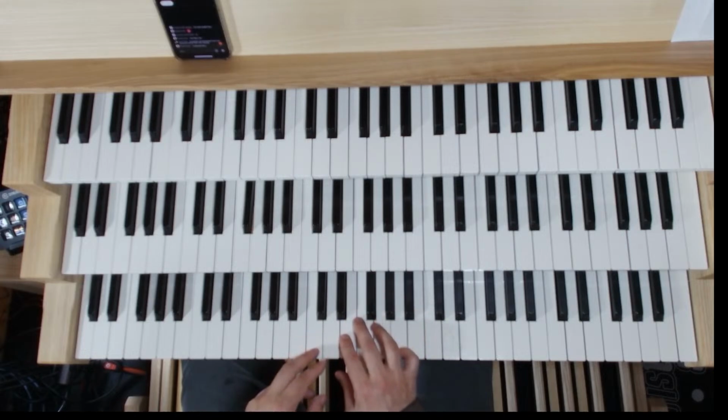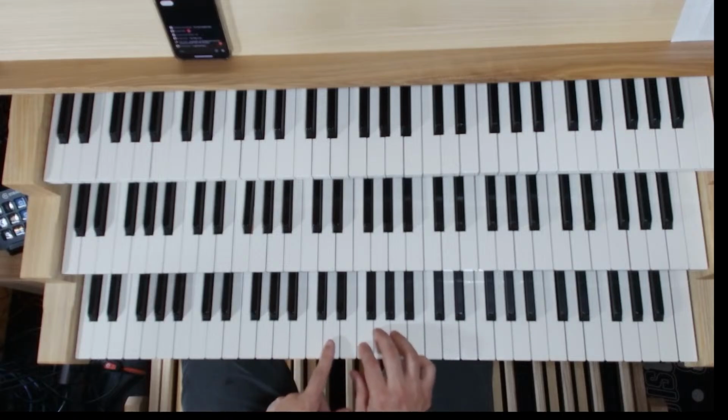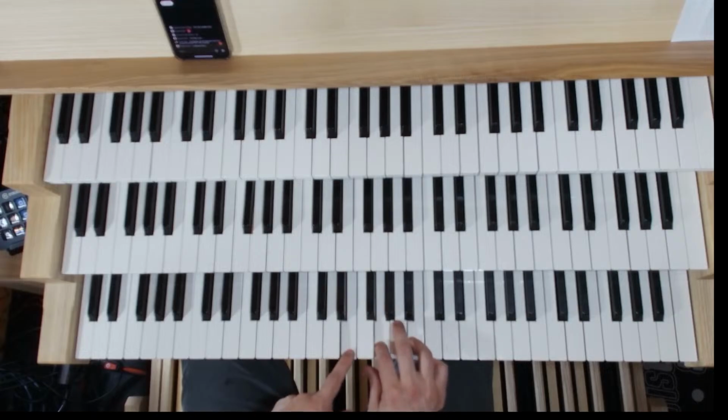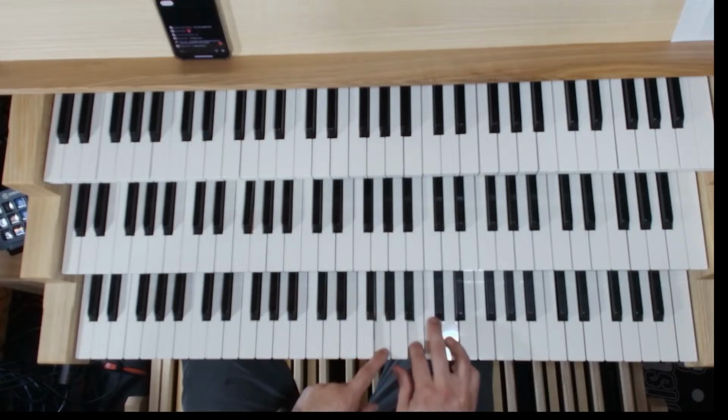So what I'm getting at is that if you are in C major as a starting point, you could modulate to five other keys: D minor, E minor, F major, G major.